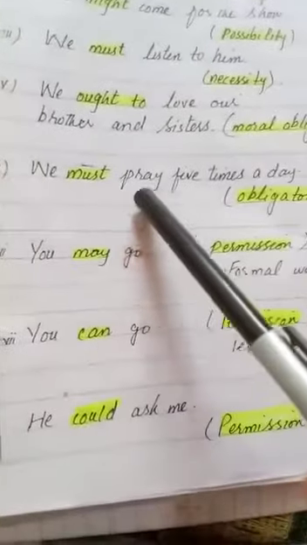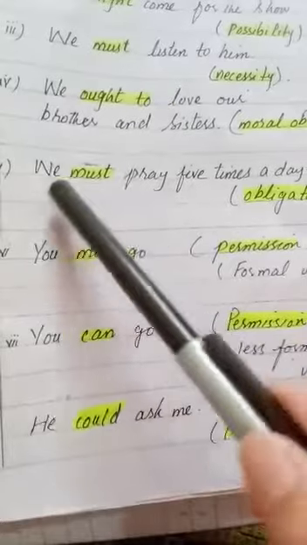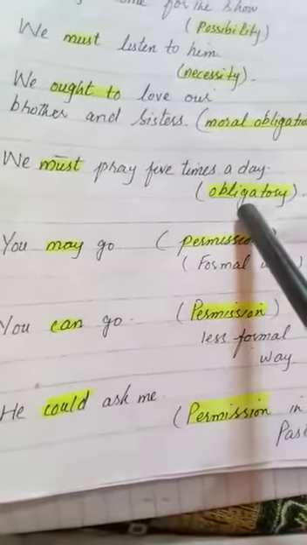Similarly here, we must pray 5 times a day. Must, modal auxiliary verb, and when you read this sentence, it indicates an obligation.